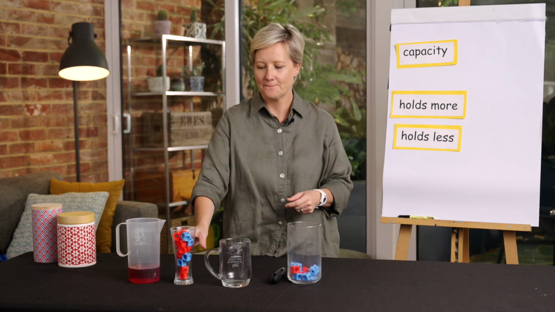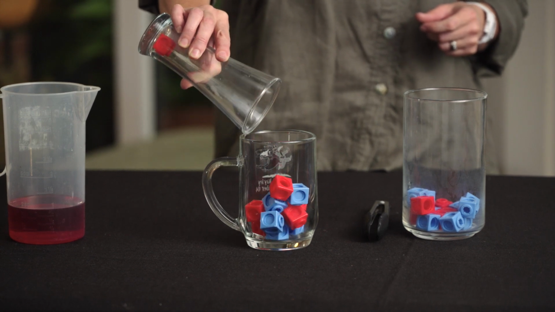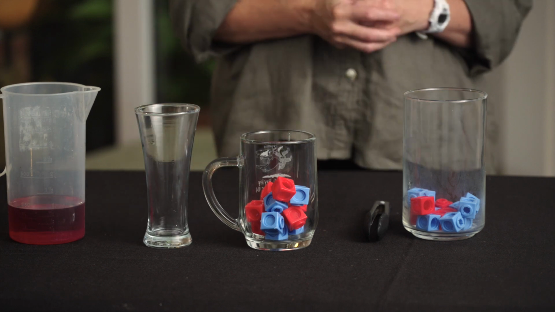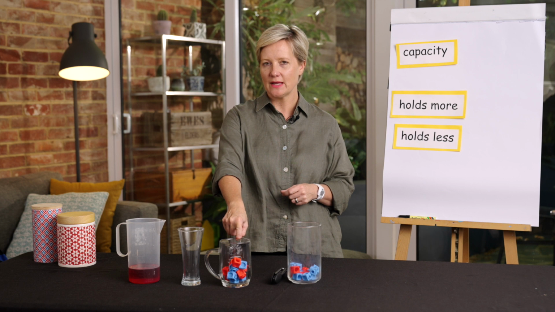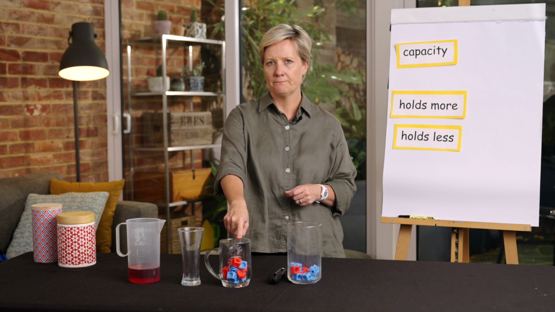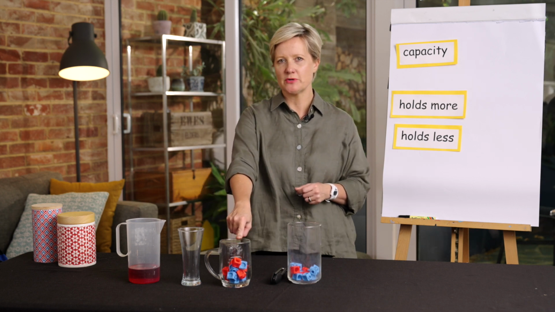Let's see. All of the blocks fit in the second cup, but there is still a lot more room. What is happening here? Let's look at some other attributes.